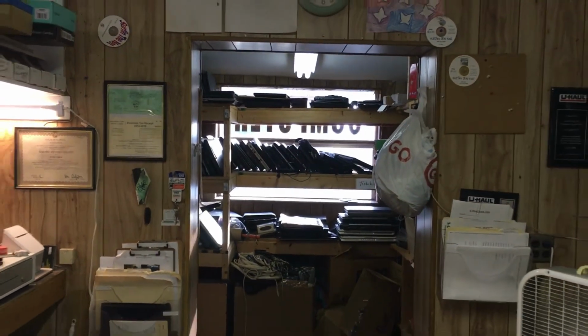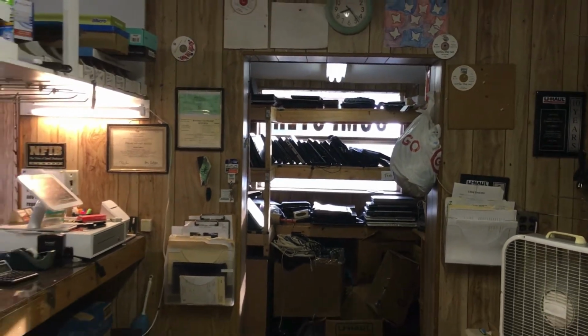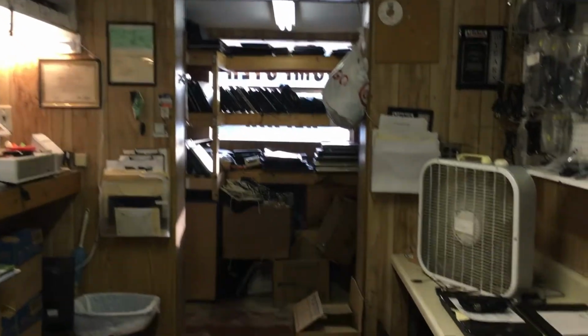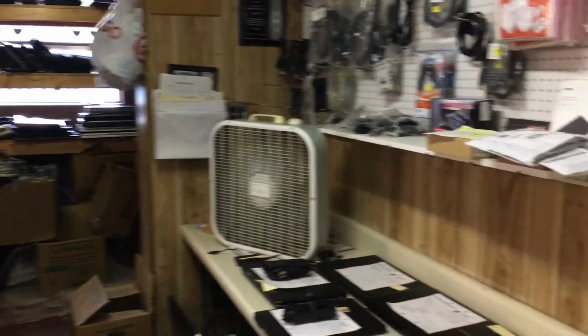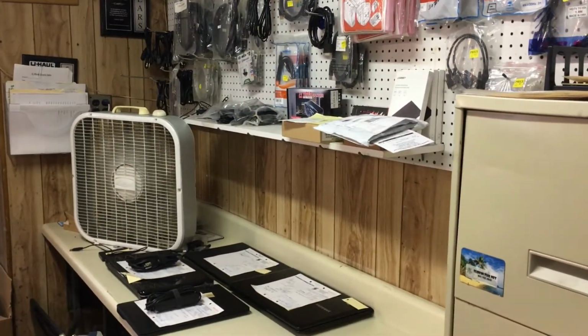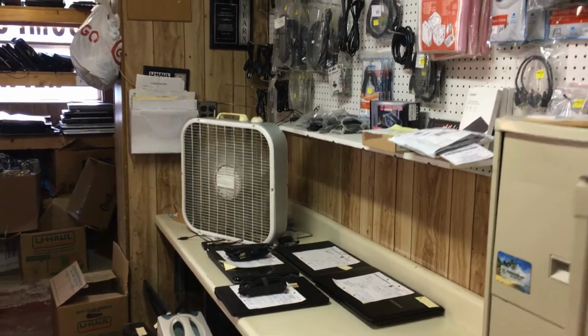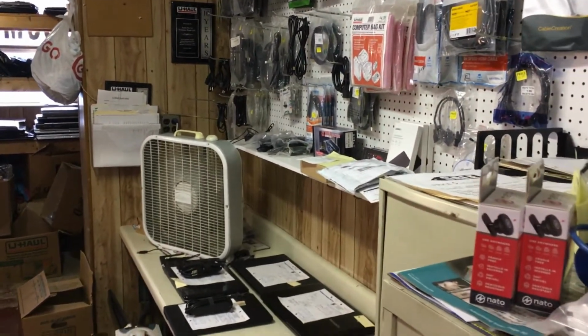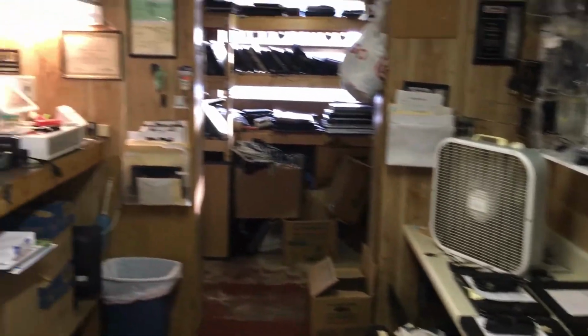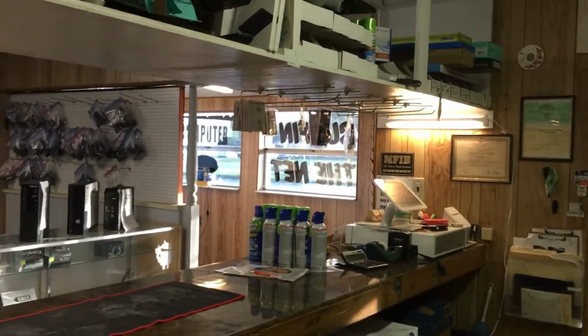With this camera here, all right, this is where the customers pick up their computers, laptops, whatever's been repaired.